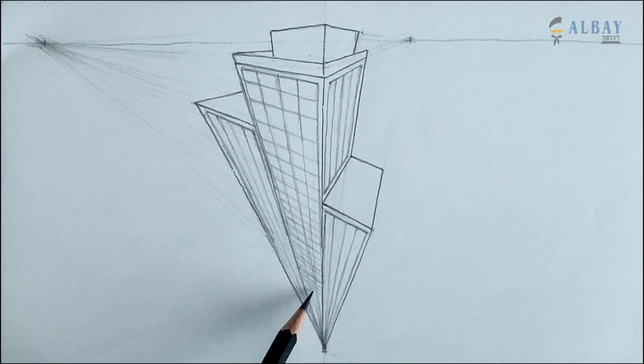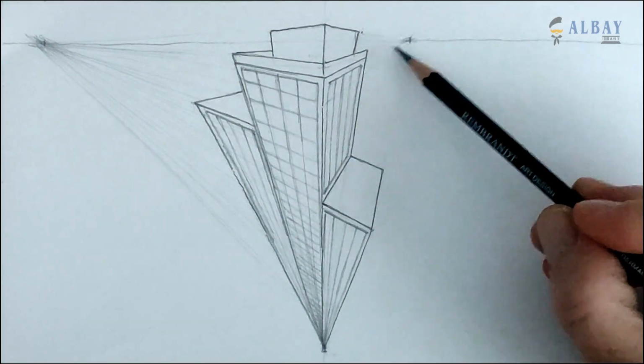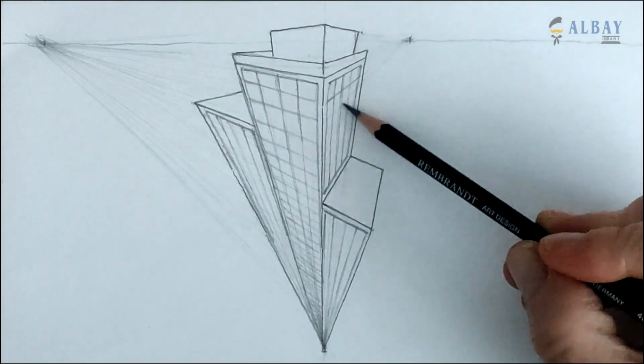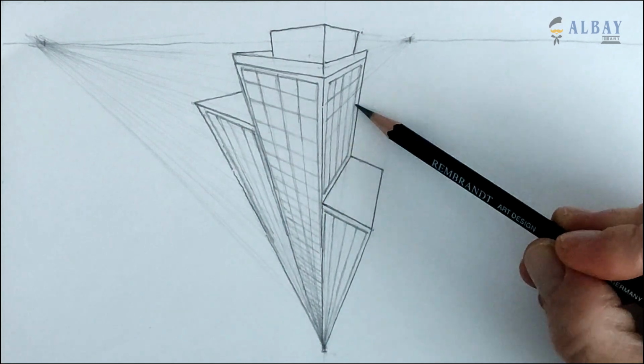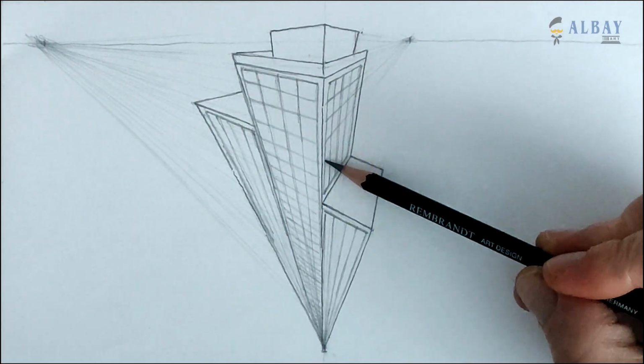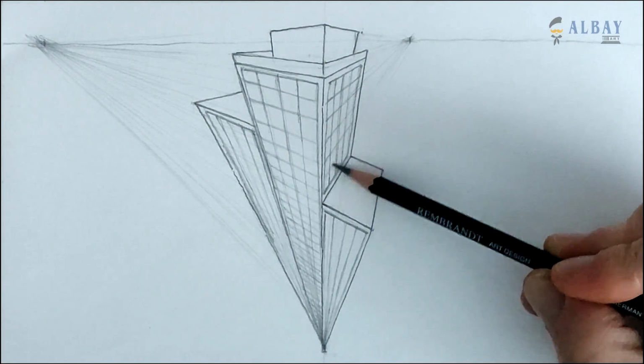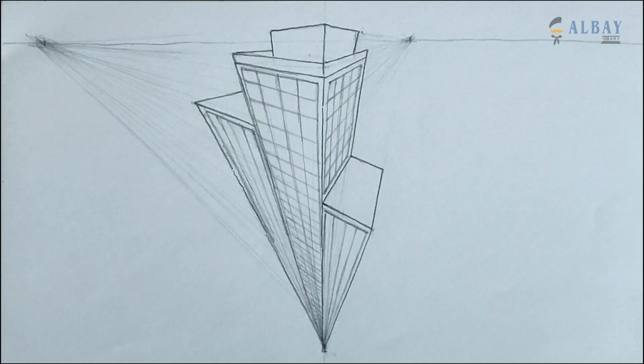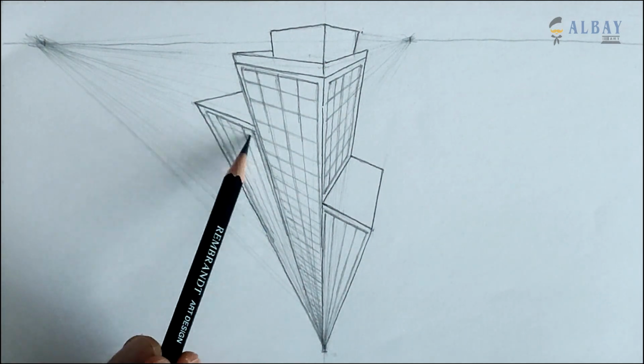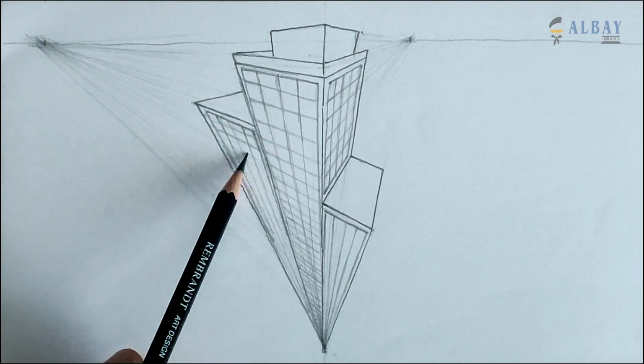Don't bother too much with the details of objects that are far away from you. A few light touches are enough. As I just said, if you have trouble drawing straight lines, you can use a ruler. I don't hesitate to use one when I need it. Sometimes our eyes deceive us by making a line appear straight when it isn't actually straight.